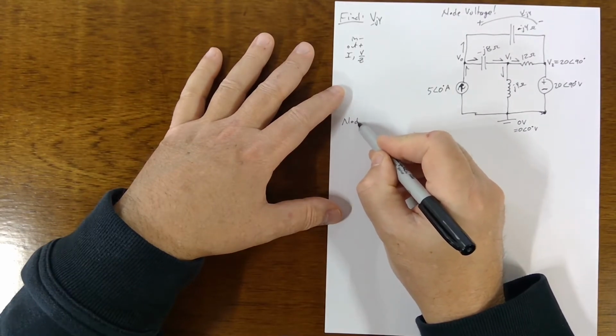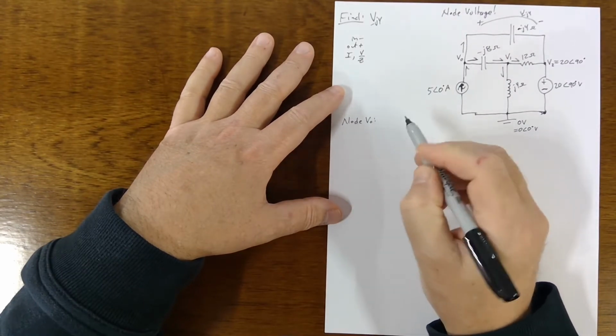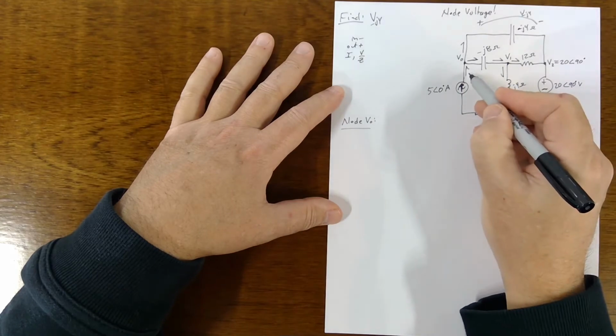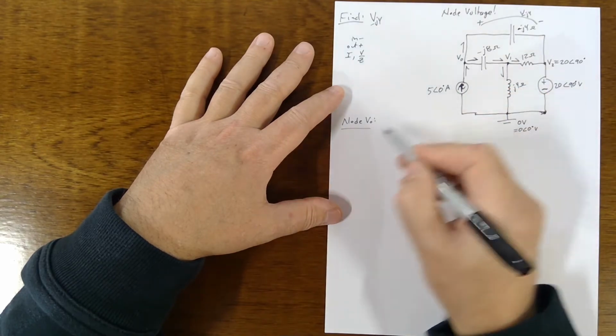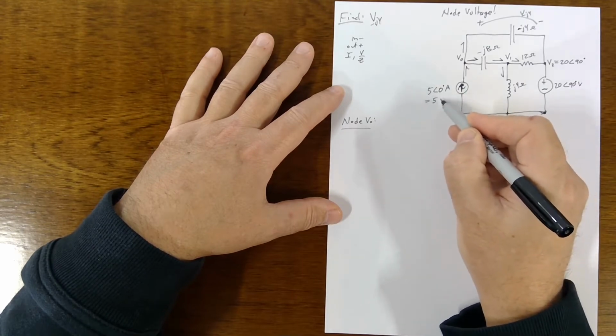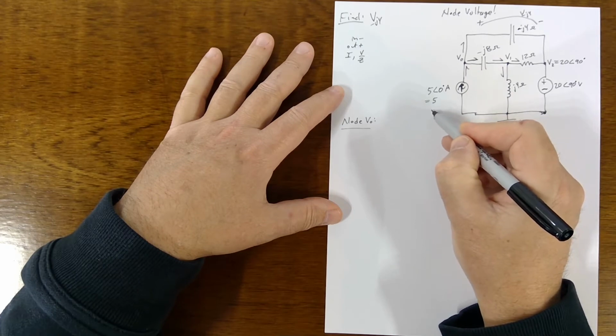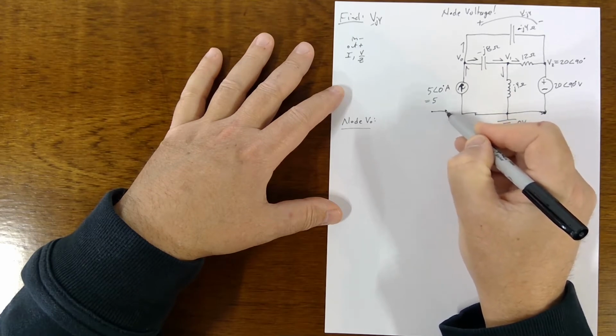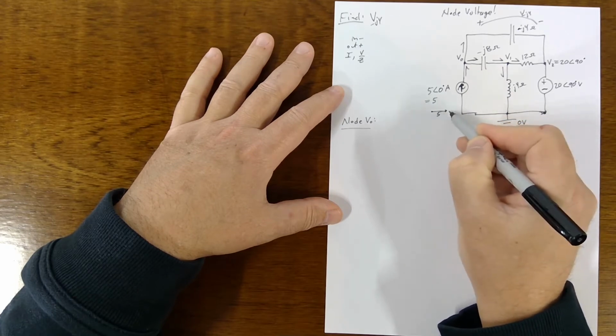So we've got node V sub 0. Coming in, we've got 5. This is just 5 real, because 5 angle 0 would be just going that way, which is just 5 real.